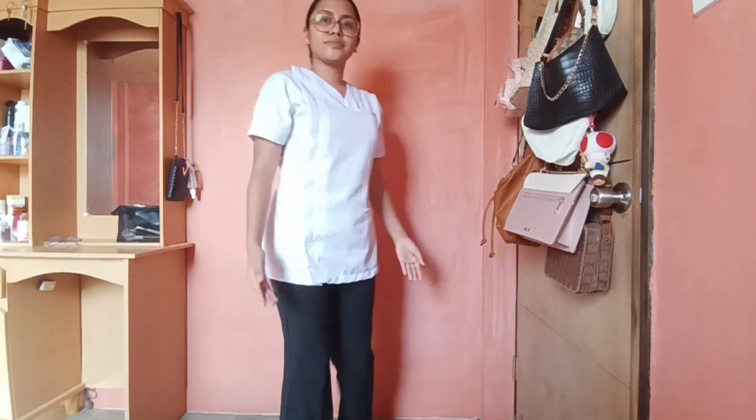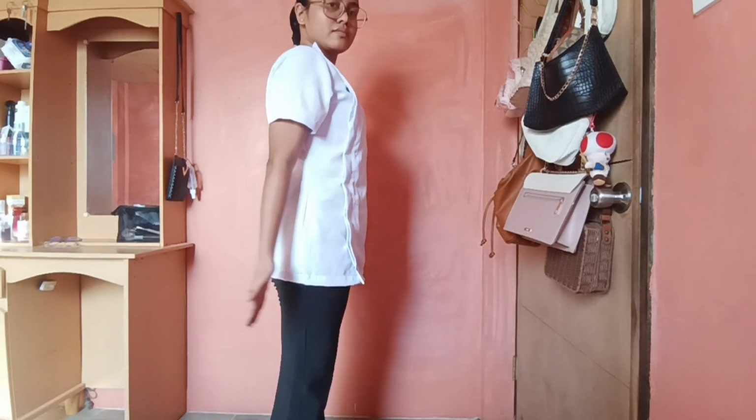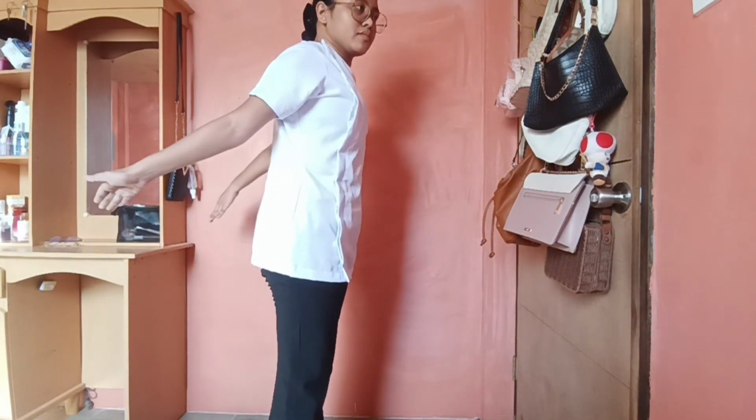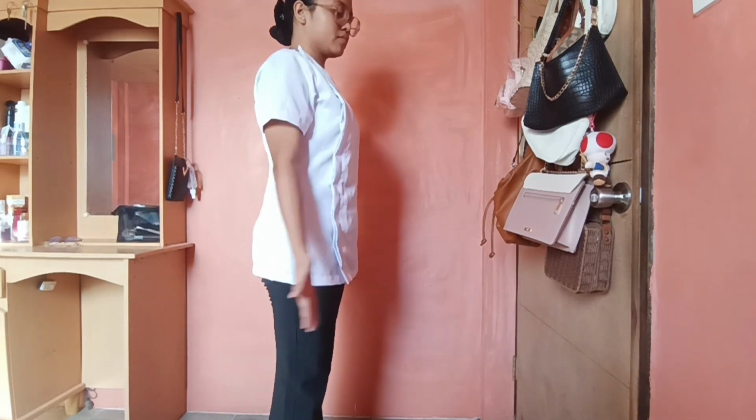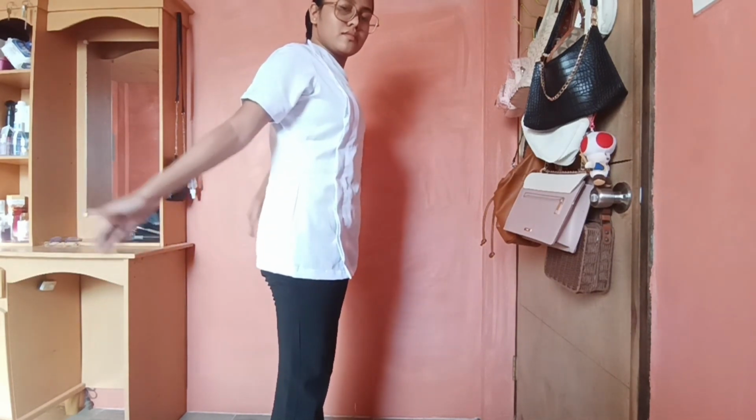Next is extension, a movement that increases the angle of a joint and the distance between two bones. Extension is the opposite of flexion. If extension is greater than 180 degrees, it is termed hyperextension.